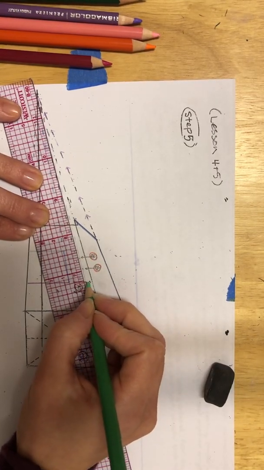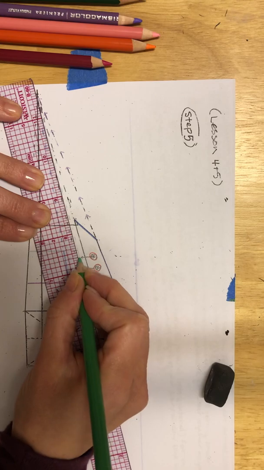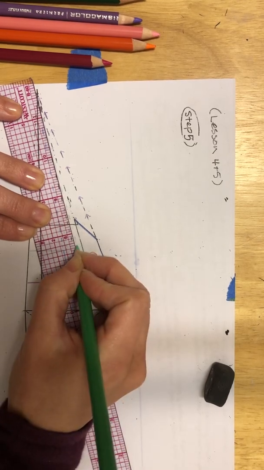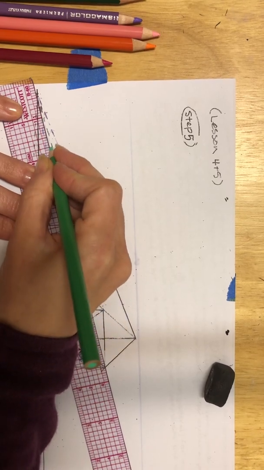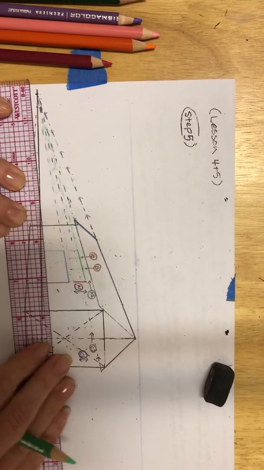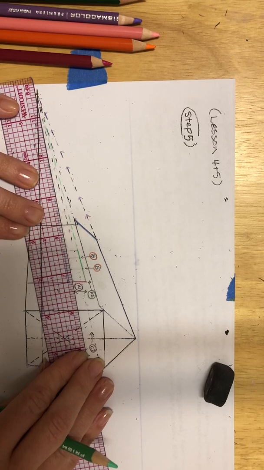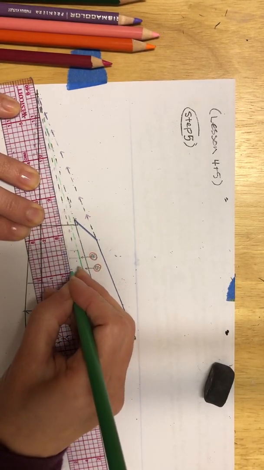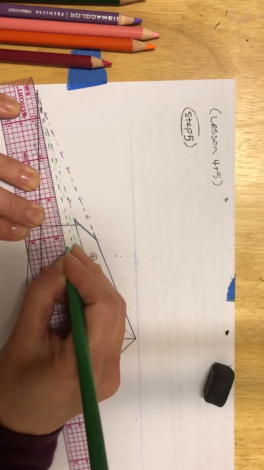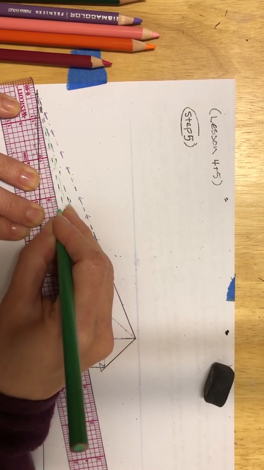The width of my window is going to line up with the other side of my door as well. I'm going to take the bottom part of that line and line it up with my vanishing point.